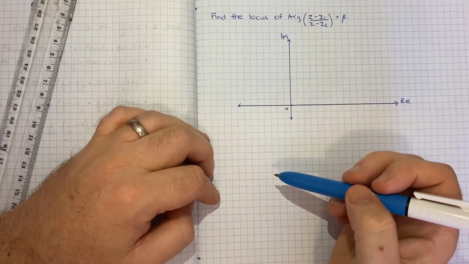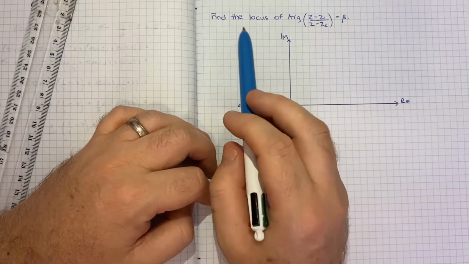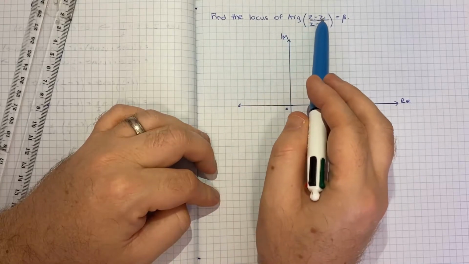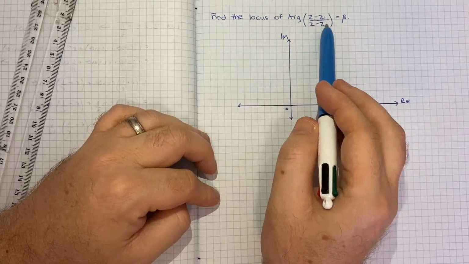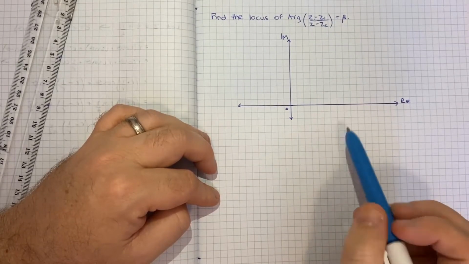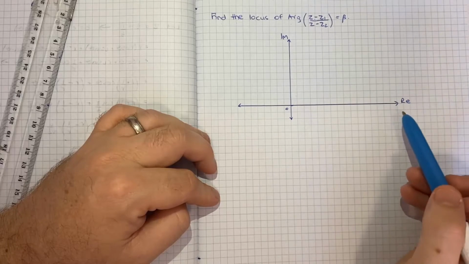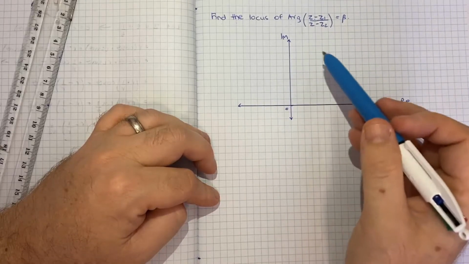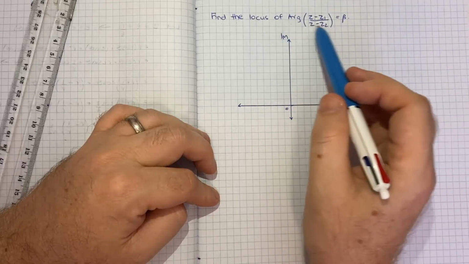Here a student has asked me to help with answering the question, find the locus of arg((z - z1)/(z - z2)) = beta. So I've drawn up an Argand diagram here because I think ultimately that's where it's going to be easiest to reflect what the locus would be of this.